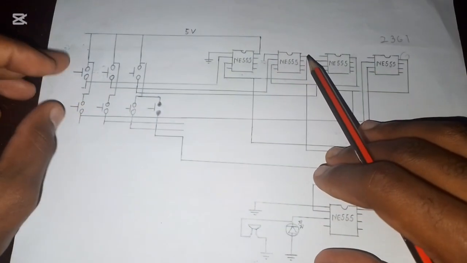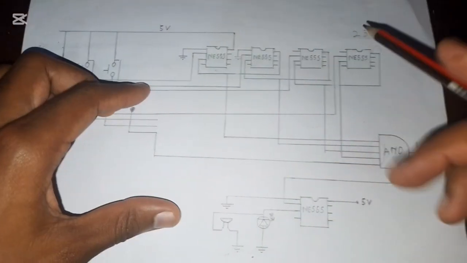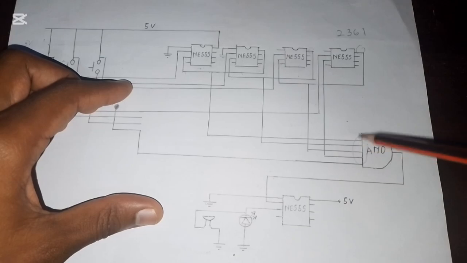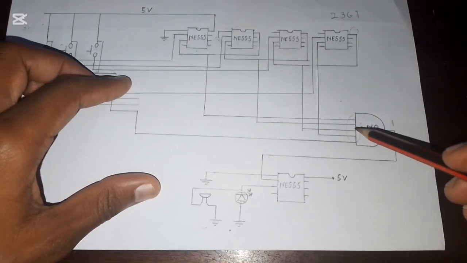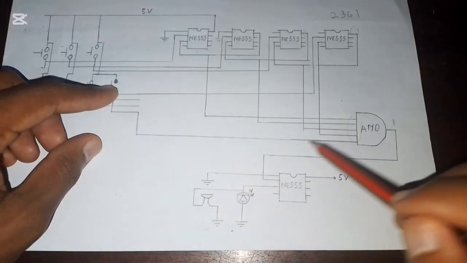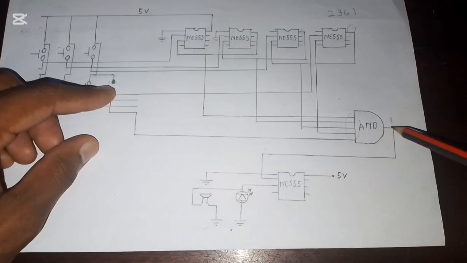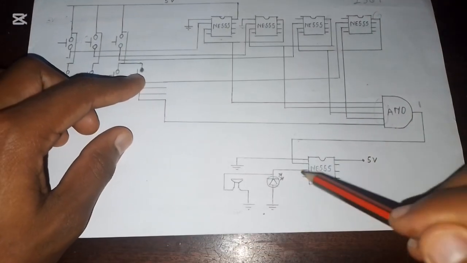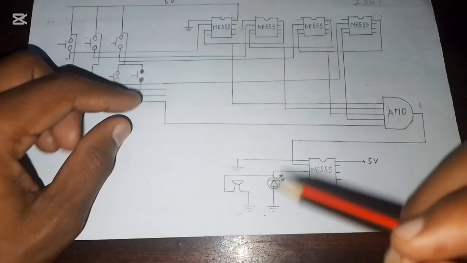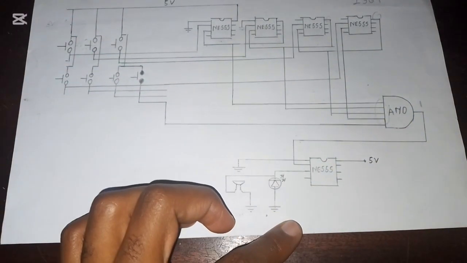So as you can see, we have a specific pattern that it has to follow for it to turn on all these NE555s in order to give an output at the AND gate. And then when you get all the 4 inputs correctly, you press the enter key, which is going to check if all these are correct, and if all these are correct and they're 1, it's going to give one output for a brief moment to trigger this NE555, which is going to show you that you have been granted access to the system.